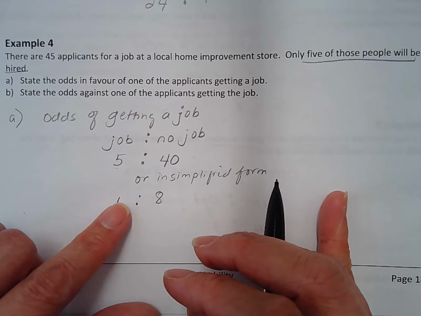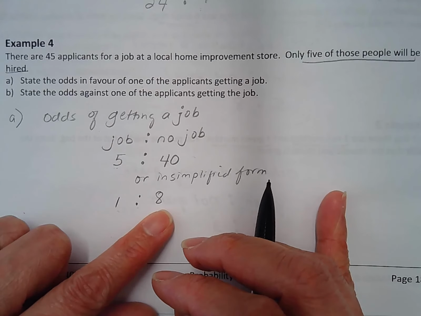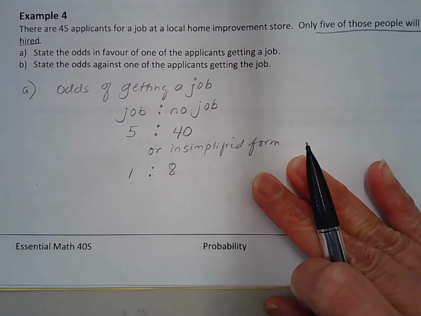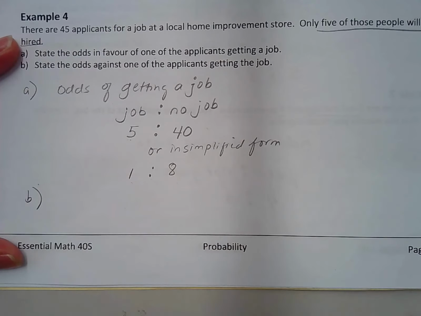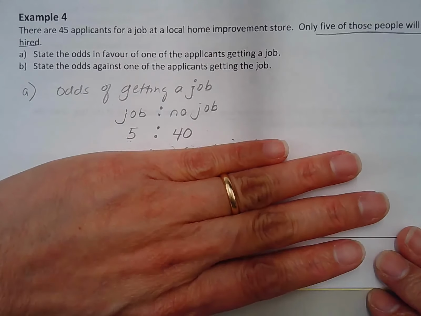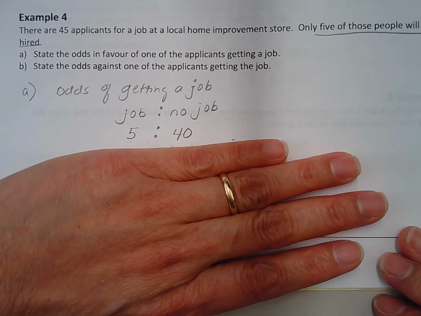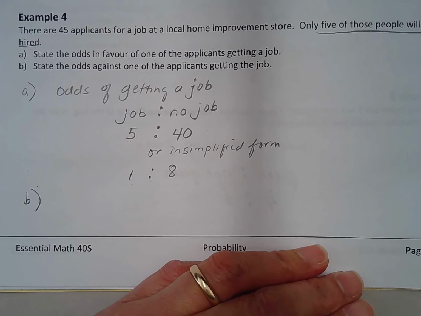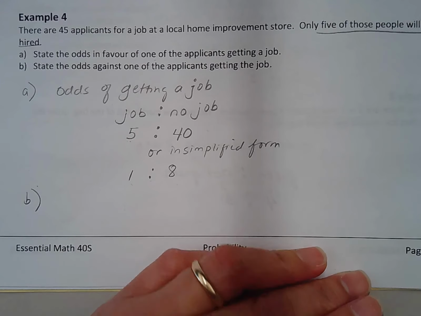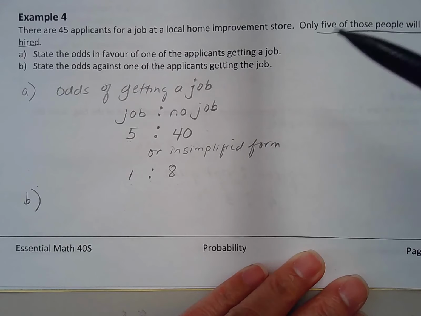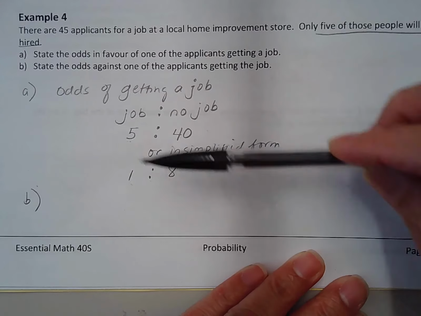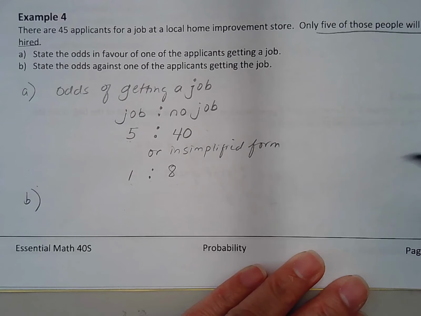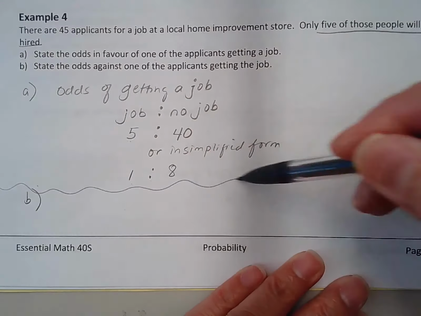That's like 1 person out of the 8 applicants. If you leave it like that, that's perfectly fine. But sometimes in exam questions that are multiple choice, you might not find the 5 to 40. You might see 1:8 because they've already reduced it. That's why I wanted to show you that.